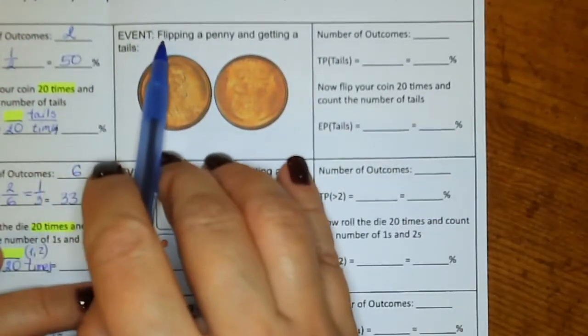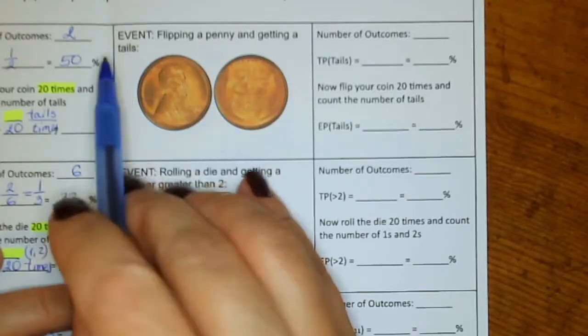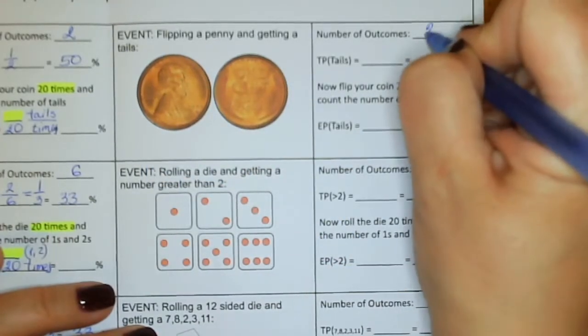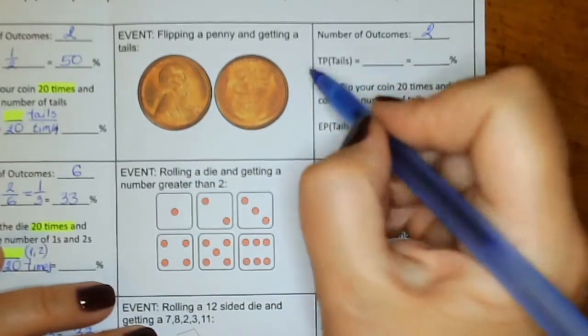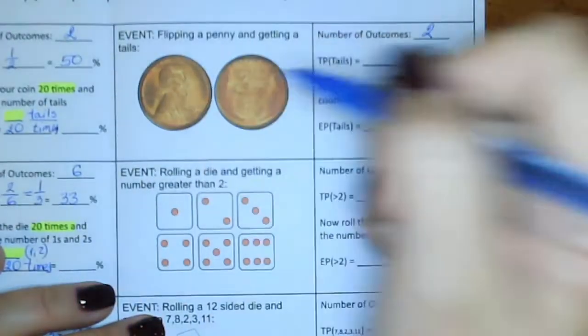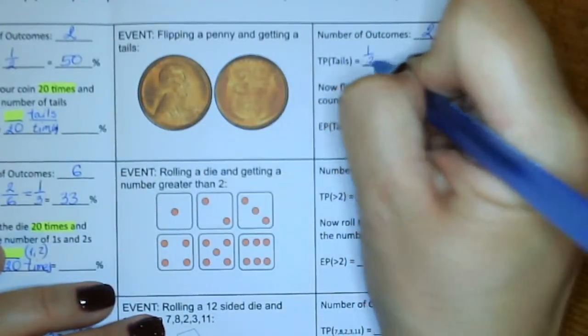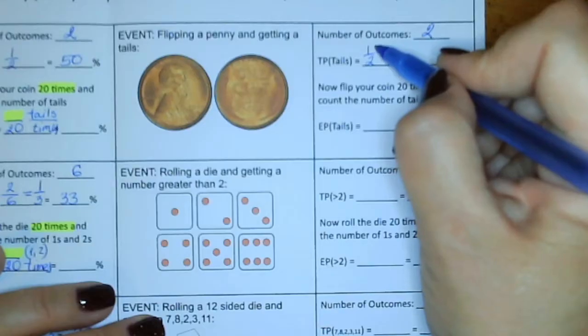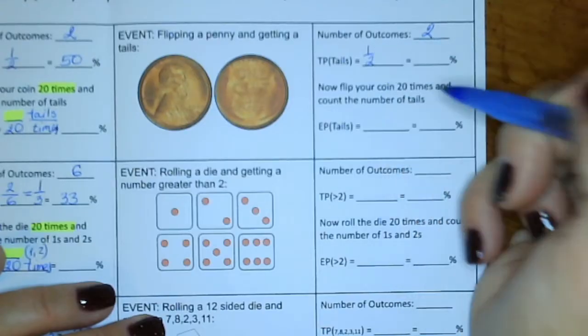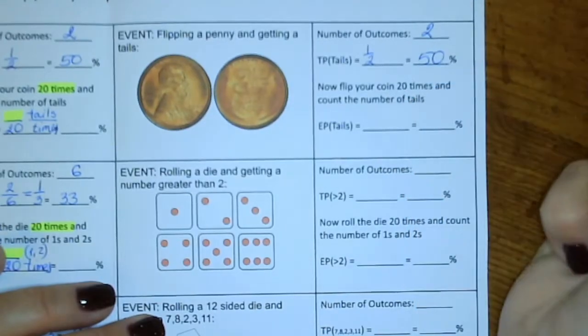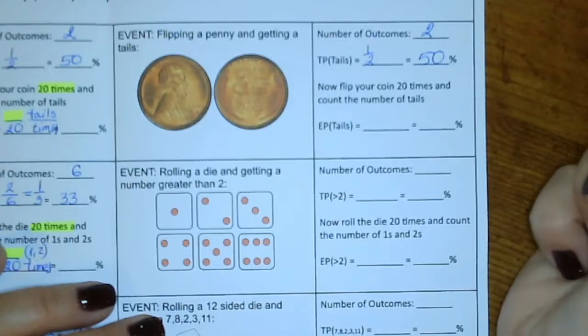In the event, flipping a penny and getting a tail, the number of outcomes is 2. So in theory, it is 50-50, or a half chance, to get a tail. It's 1 out of the 2 possible outcomes, a 50% chance.